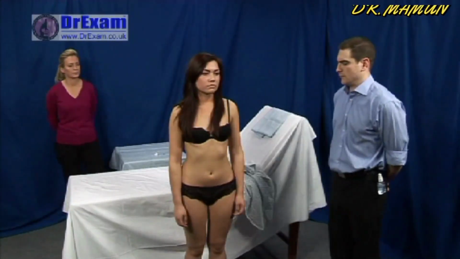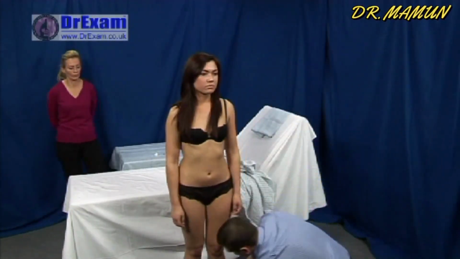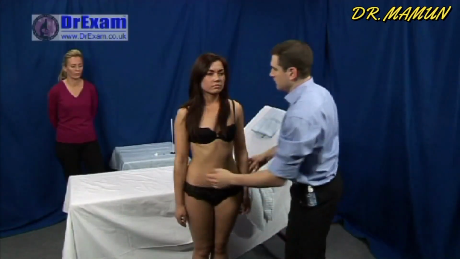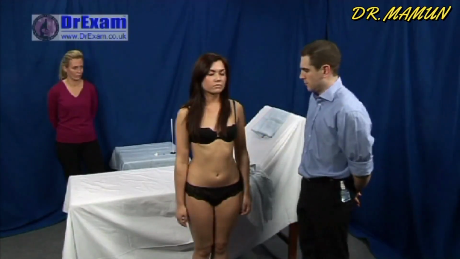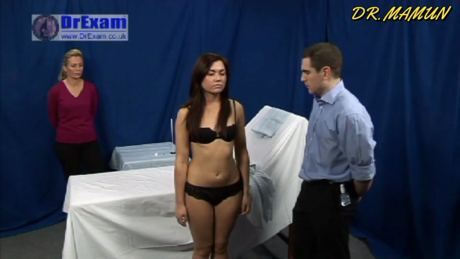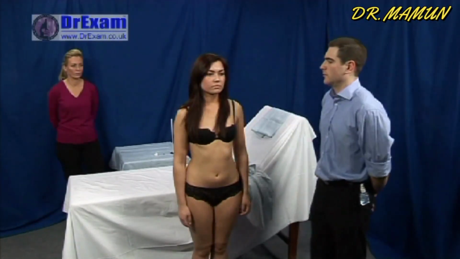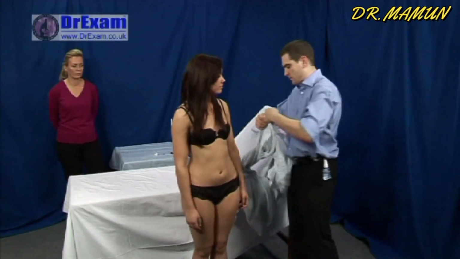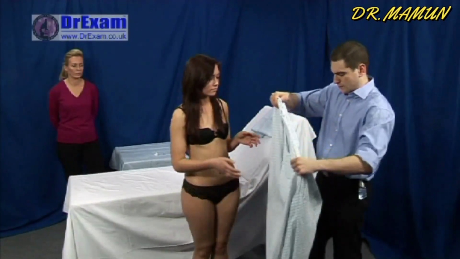Perform Romberg's test. Ask the patient to stand with their feet together, arms by their sides and eyes closed. Loss of proprioception will result in loss of stability. You may now perform a quick cerebellar screen, as this may be useful to fine-tune the differential diagnosis early on in the examination.